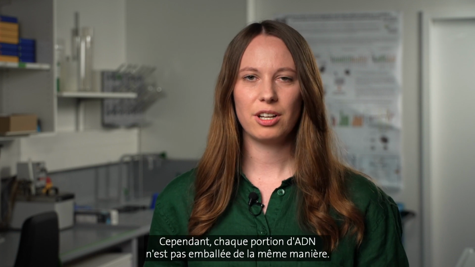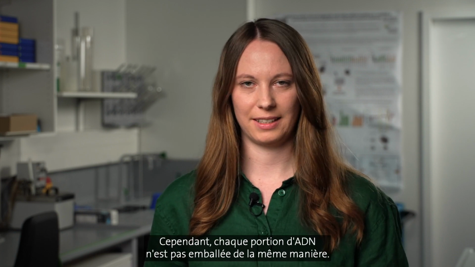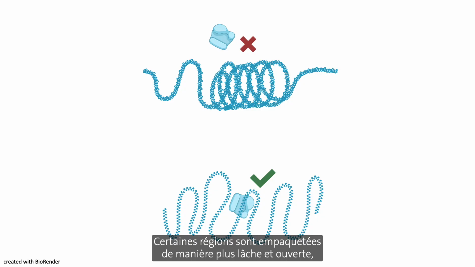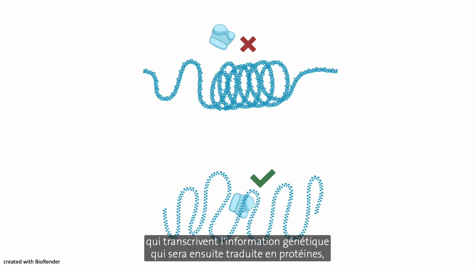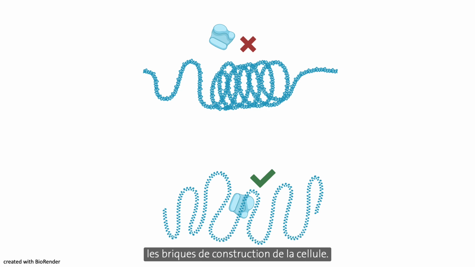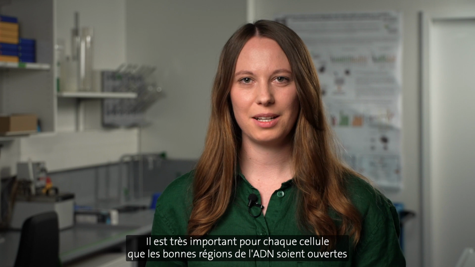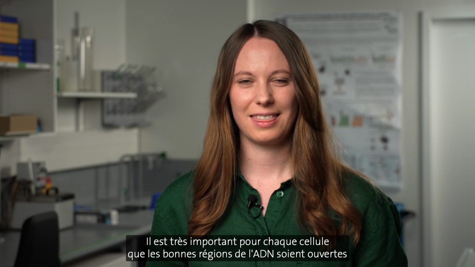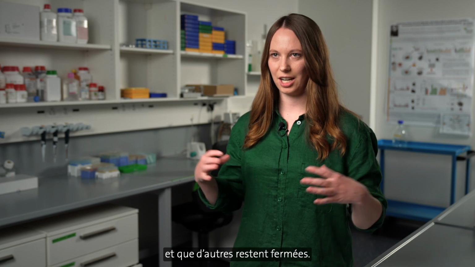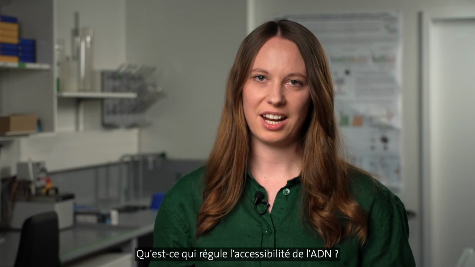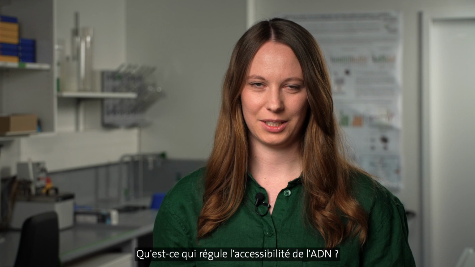However, not every stretch of DNA is packed in the same way. Some regions are more loosely packed and open, providing access to reader proteins that transcribe the genetic information, which is then translated into proteins, the building blocks of the cell. It is very important for each cell that the right regions of DNA are open and the right regions are closed. What regulates DNA accessibility?